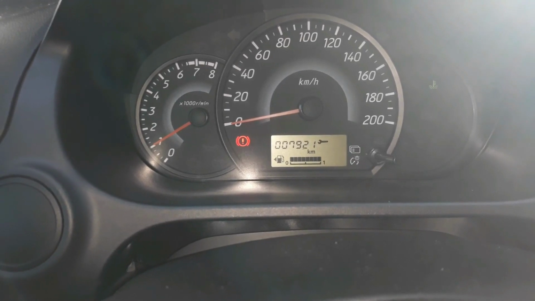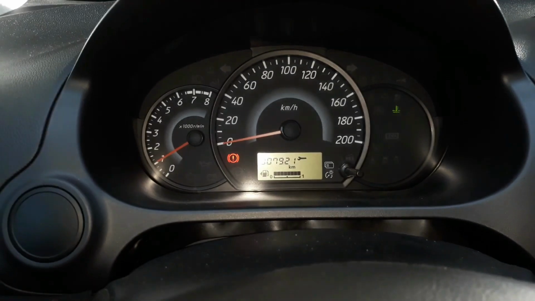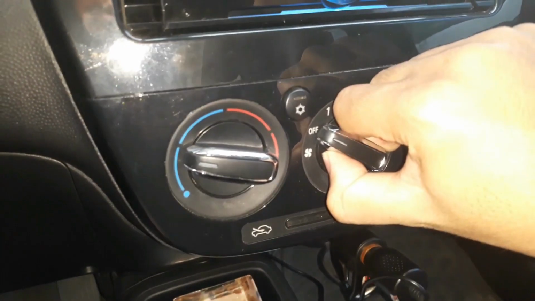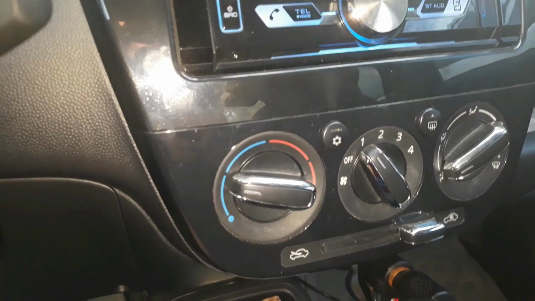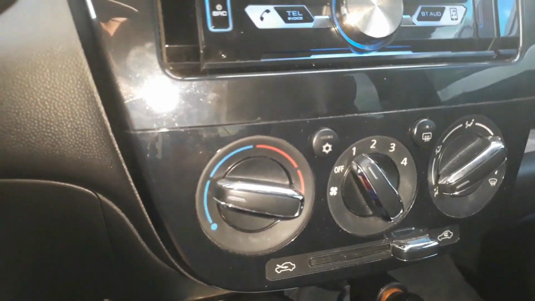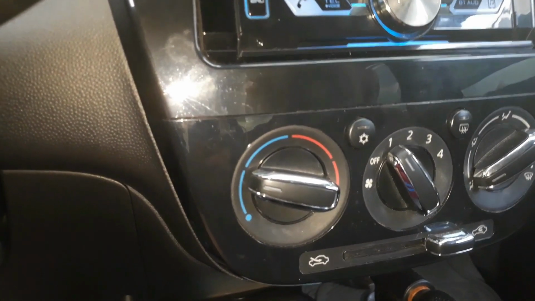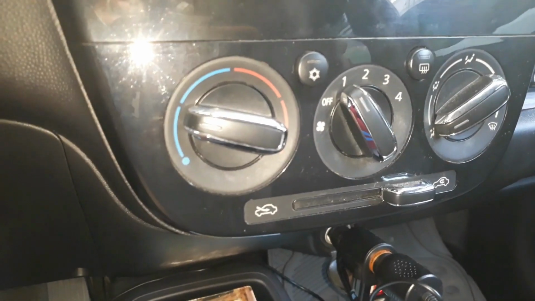After natin i-turn on yung car, I would recommend na count nyo ng mga 5 to 10 seconds. Tsaka nyo i-turn on yung fan. Okay? Tapos, I would recommend din na nakabukas yung bintana nyo before nyo i-turn on yung fan nyo tsaka yung aircon. Okay?